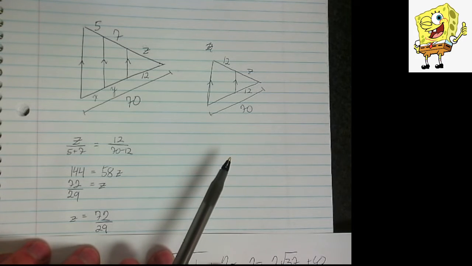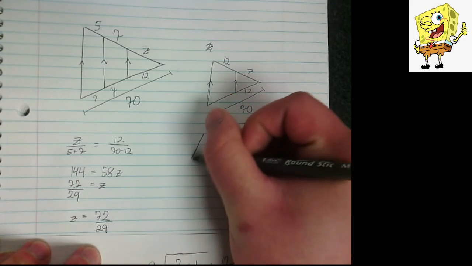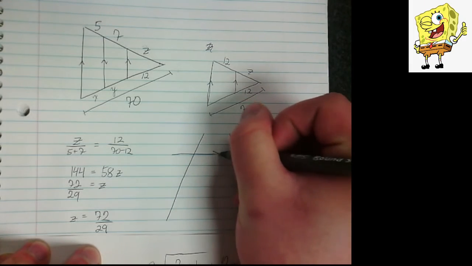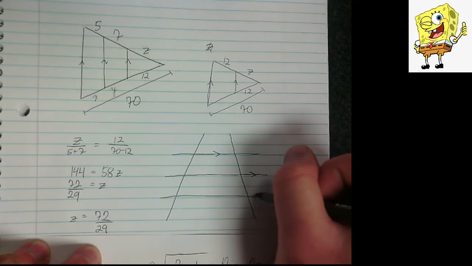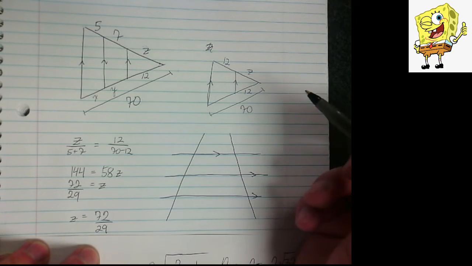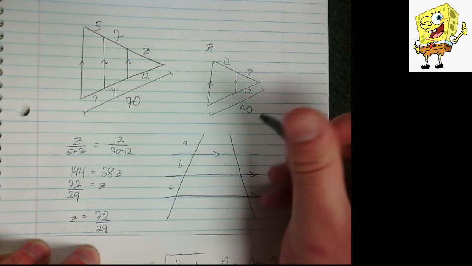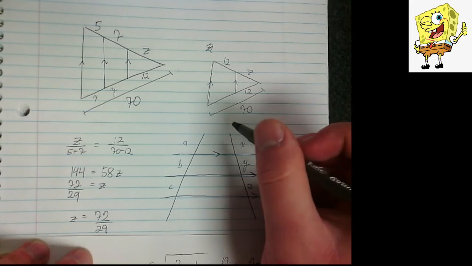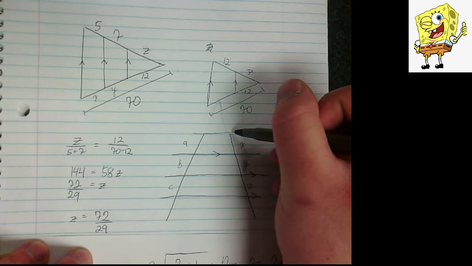What's important to recognize here is that the corollary to the side splitter theorem is in essence just saying this. If we have these parallel lines, sorry, one second. It's not perfect, but anyway, all we're saying here is we're building off the side splitter theorem. If we have A, B, C, X, Y, Z, and these are the side lengths, you could even extend this to be a triangle, with a fourth line there.